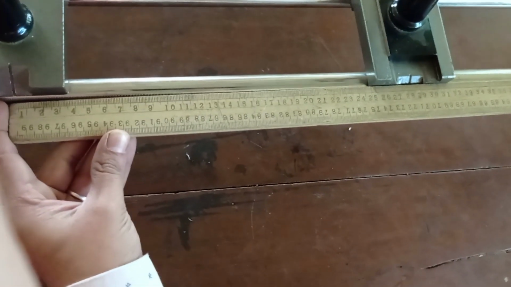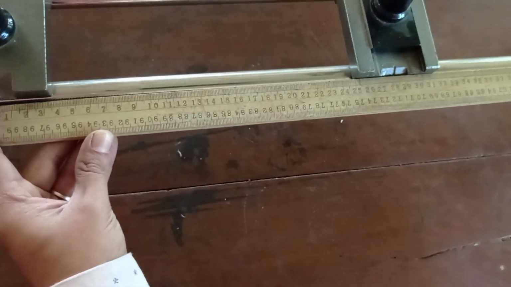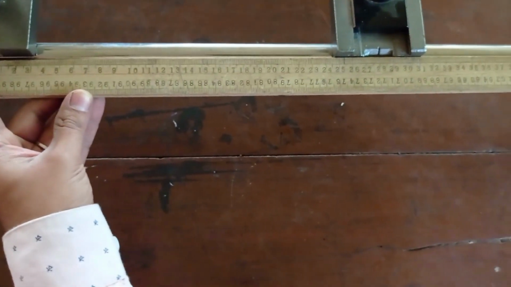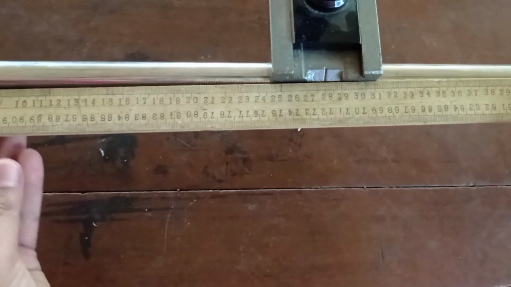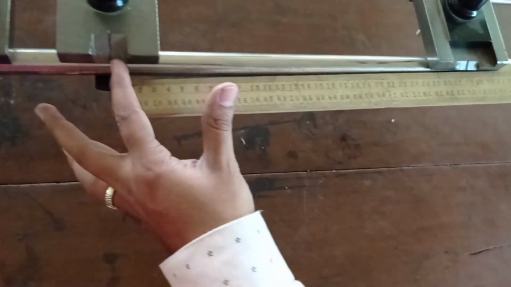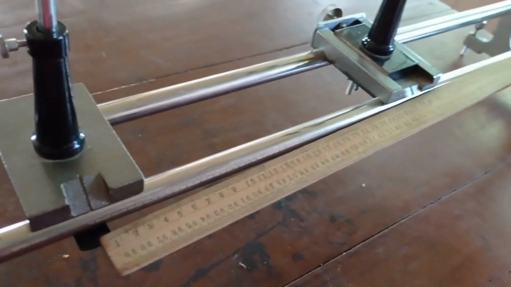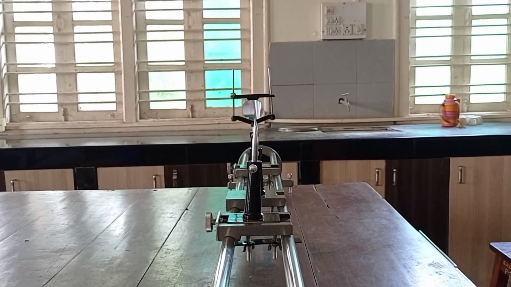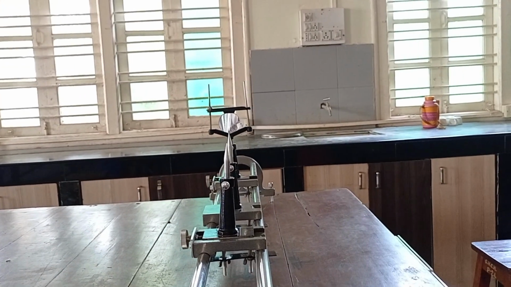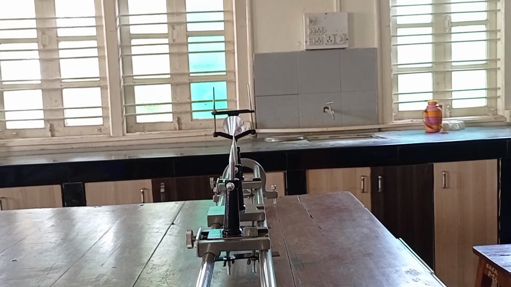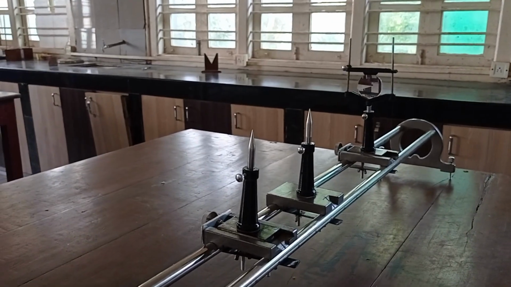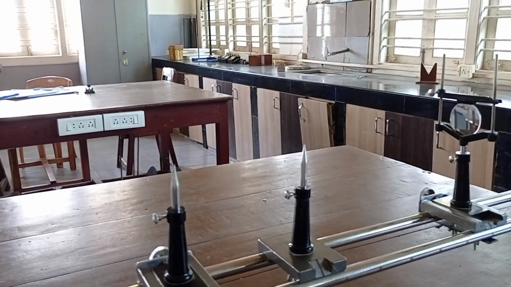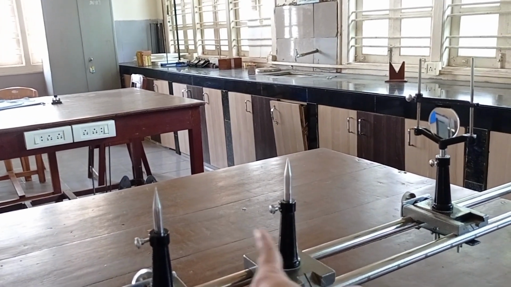Now it is u. I kept 28 centimeter as the object distance. For this object distance now I am measuring the image distance. You have to consider from here to here. Here the image is visible in the mirror, as a coincidence of object pole and image pole. You have to measure this image distance now. This is the object pole and this is the image pole.